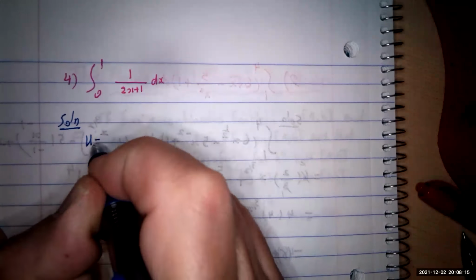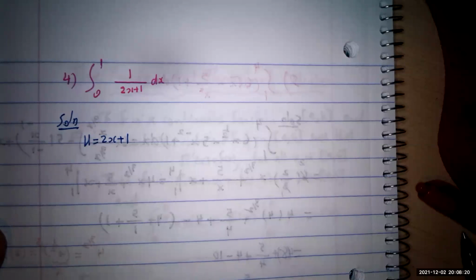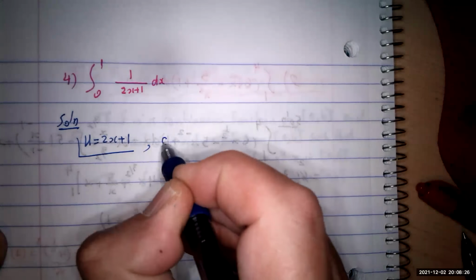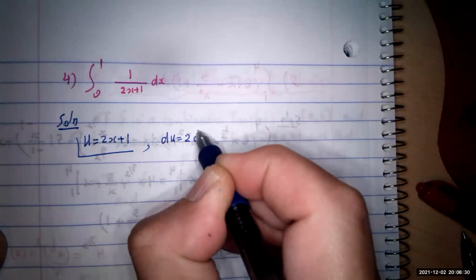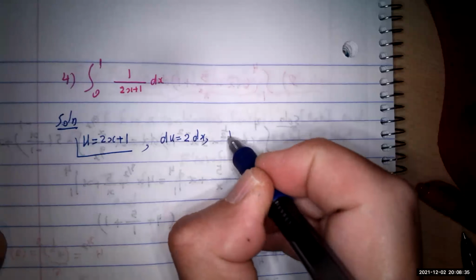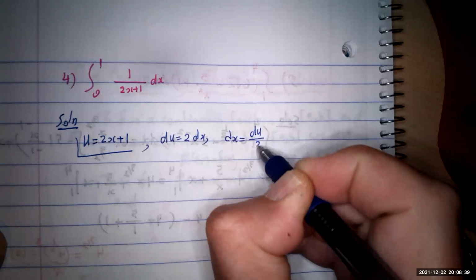So you take the u to be 2x plus 1. Okay, that's going to be u. As usual, you have to find the du. So the du would be u prime. U prime is 2 times the dx. Then you find the dx. The dx is du over 2.